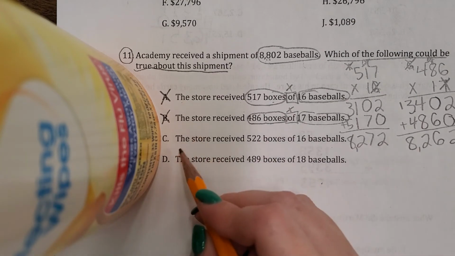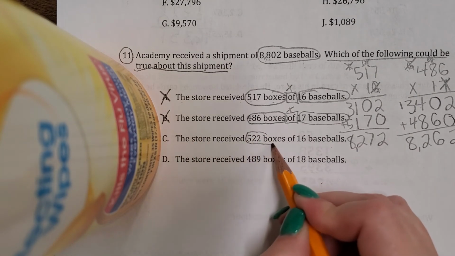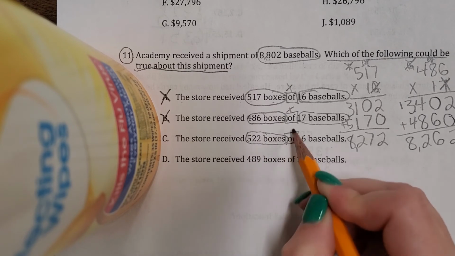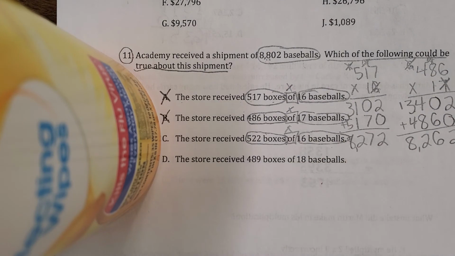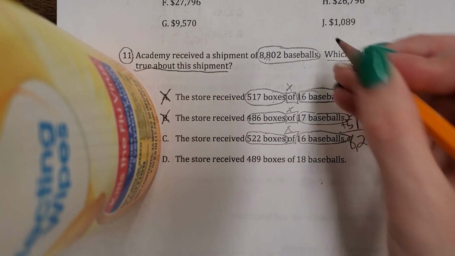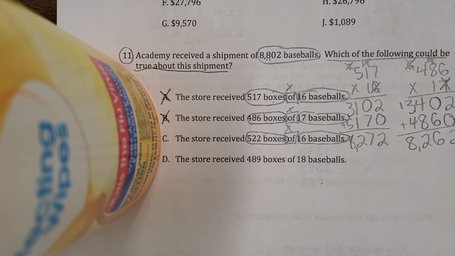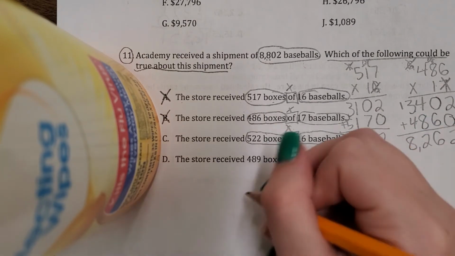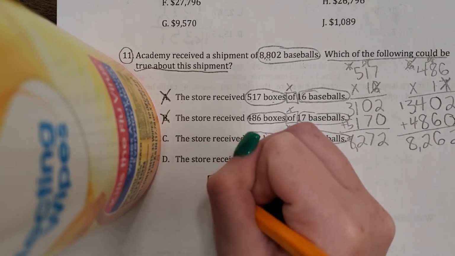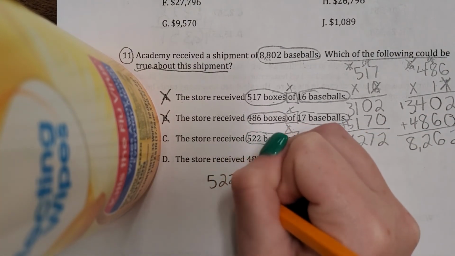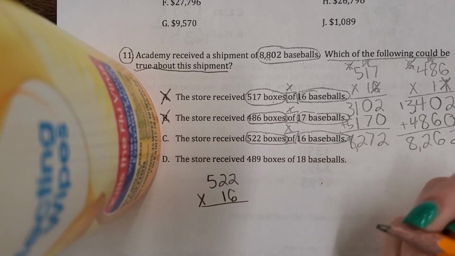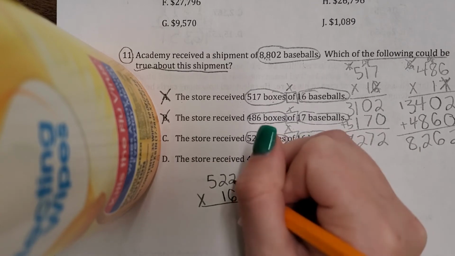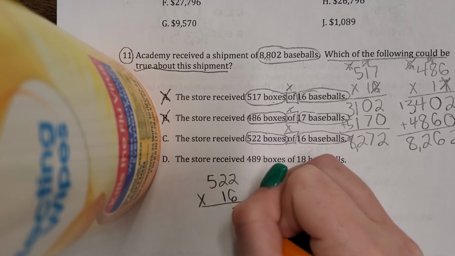Okay, answer choice C. The store received 522 boxes of 16 baseballs. We're going to multiply again because we have that word of. So we have 522 times 16. 6 times 2 is 12.